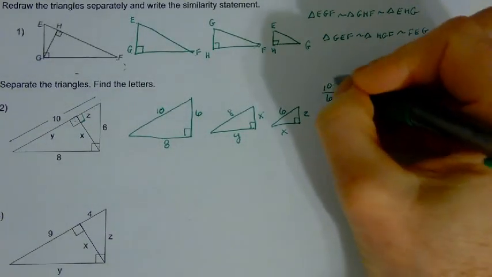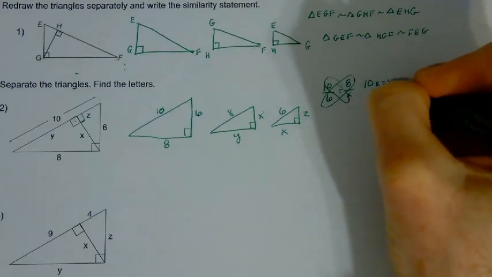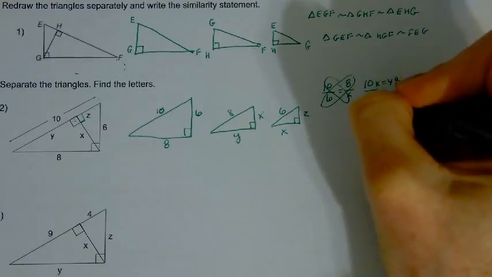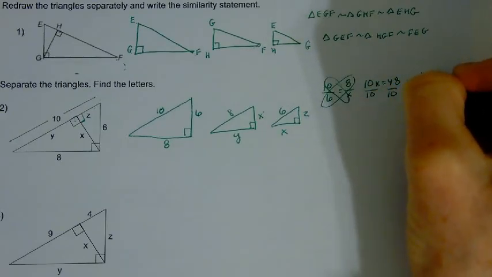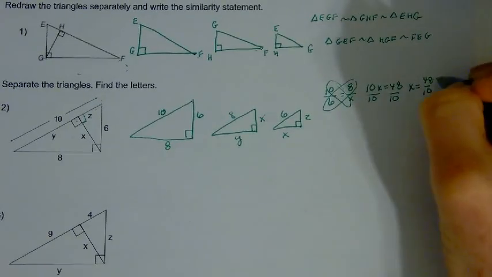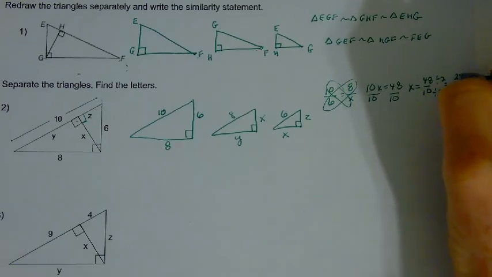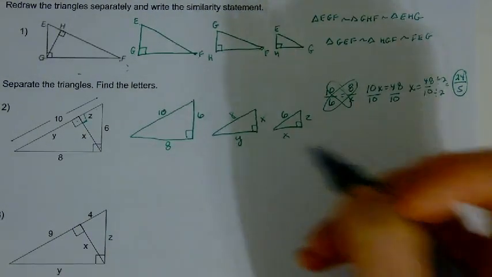All right, so let's cross multiply. We get 10x equals 48. If we divide by 10, we get x equals 48 over 10, and we can simplify that fraction. So I notice they're both even. I'll divide by 2. That's 24 on the top, and that's 5 on the bottom. There's our x.